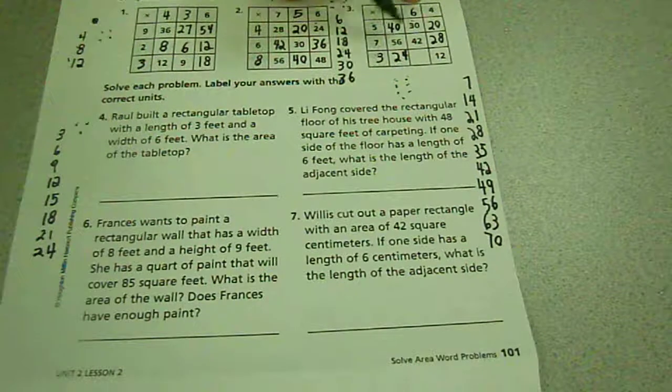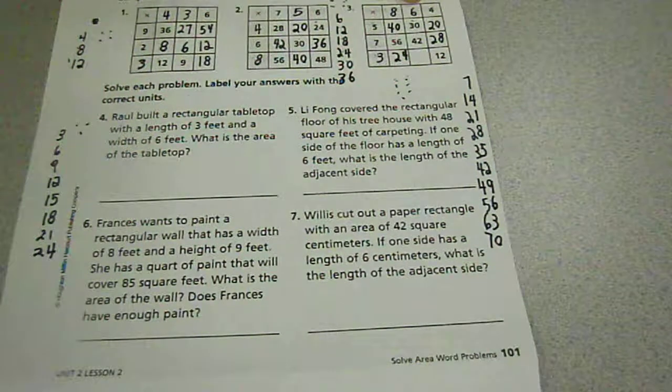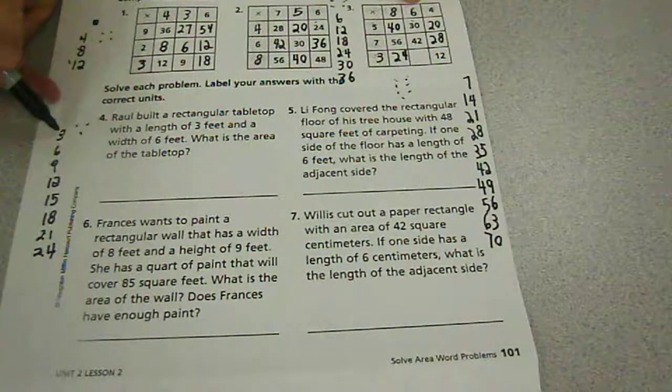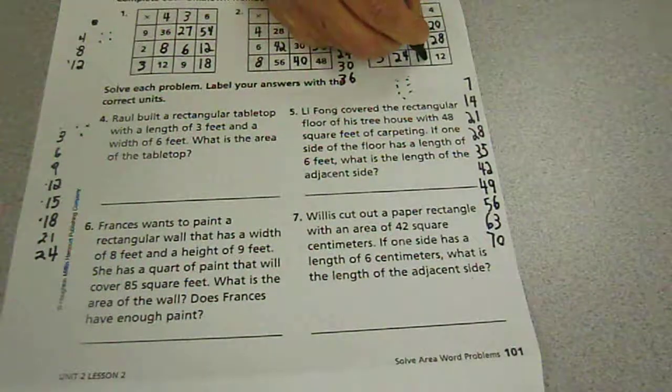And then I need to do 3 times 6 to fill in this one. So I have my 3s right here. 1, 2, 3, 4, 5, 6. 6 times 3 would be 18.